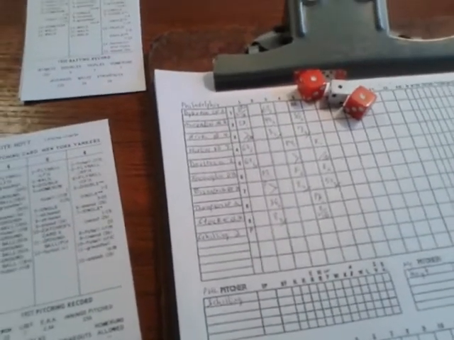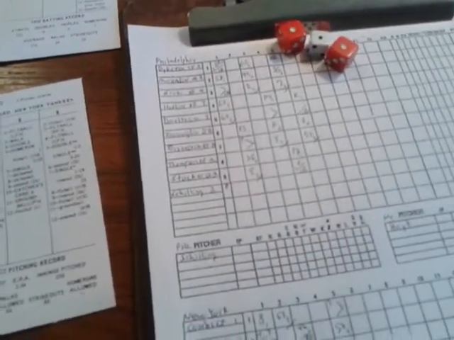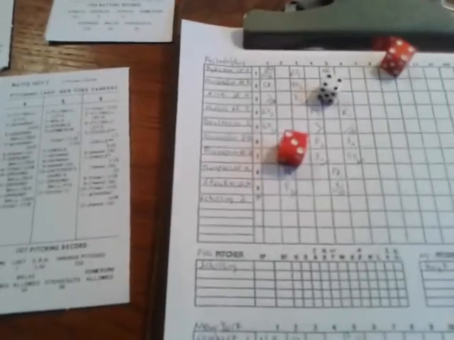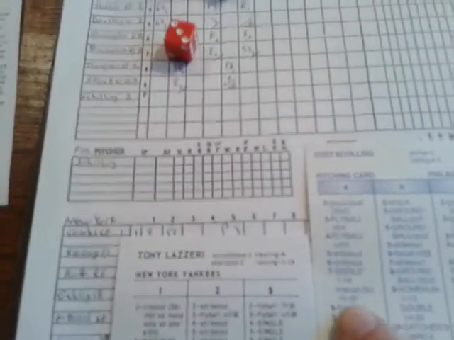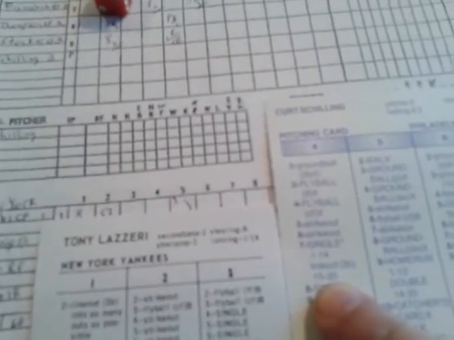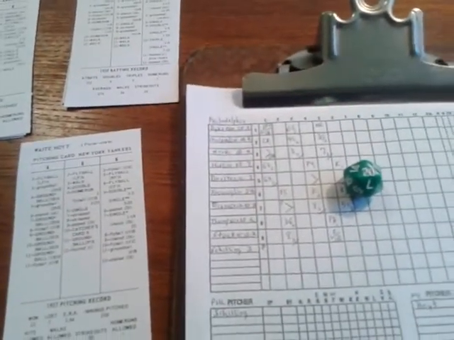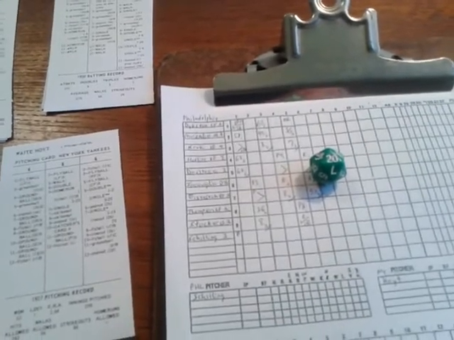1 away. And now that brings up Tony Lazzari. He's 0 for 1 with a walk. That's a 4-7 for Schilling. 4-7, potential chance for a single. 1 to 14 is needed for a single. Anything else? It'll be a line out to Hollins at third. Oops, that's a 20. So it's a line out to Hollins at third base for out number 2.